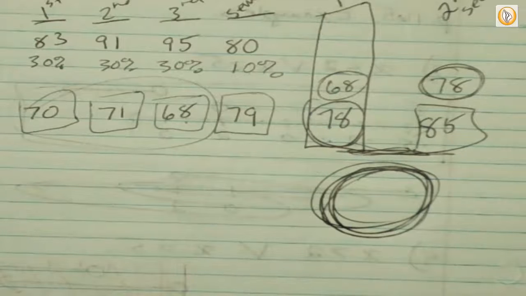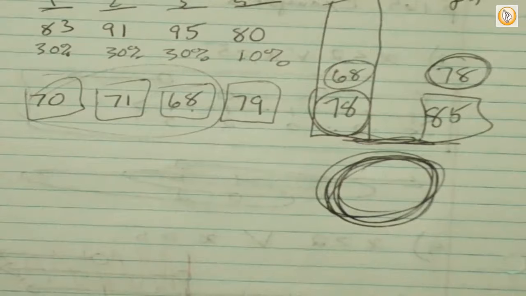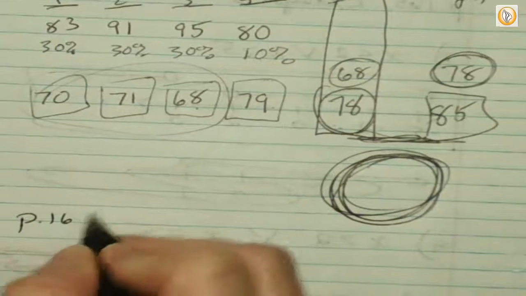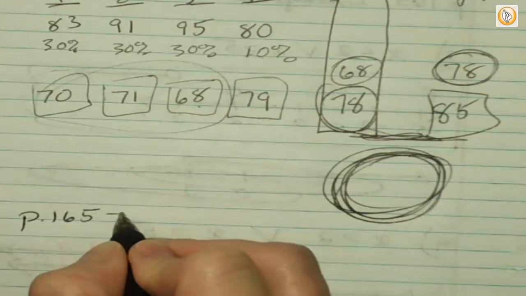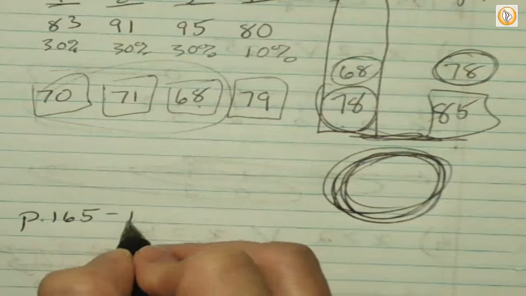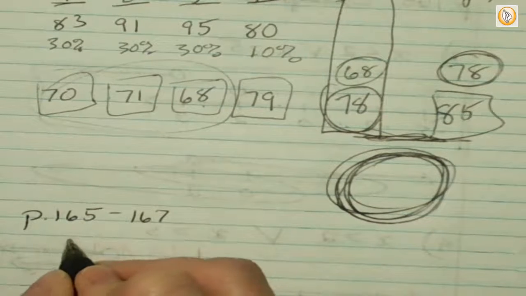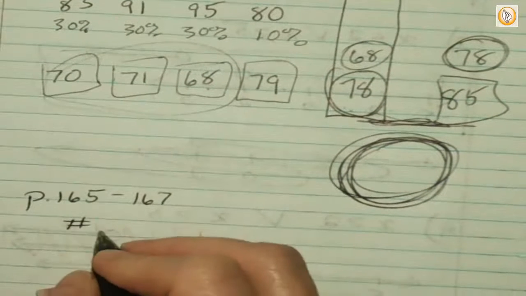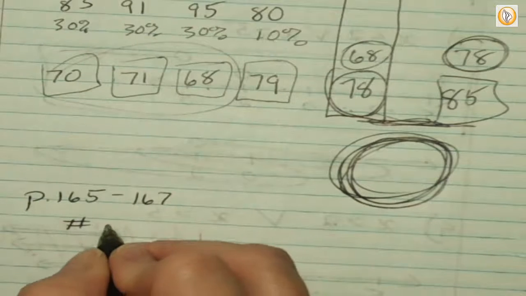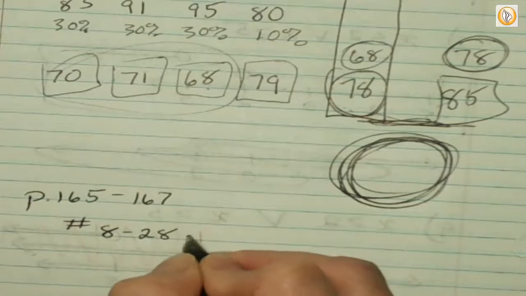Well, let me get everyone started, and then you can tell me the idea. So you're doing page 165 to 167. Oh, yeah. 8 through 28 even.